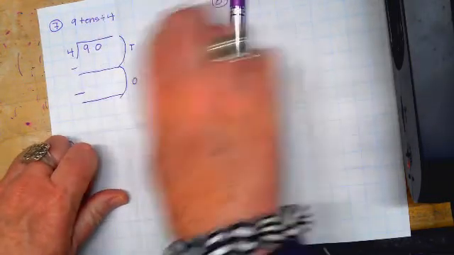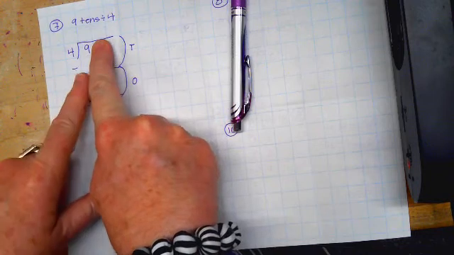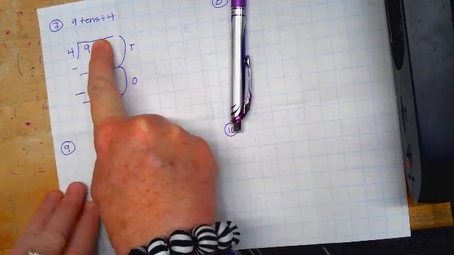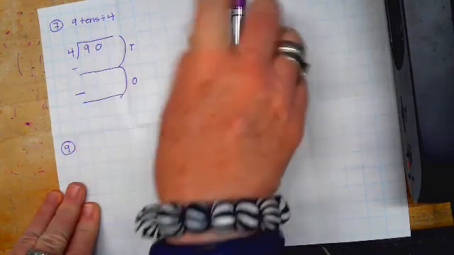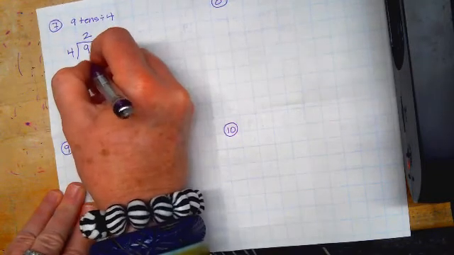So it only has 2 rows. This is the ones place, right? So I'm going to look right here. I don't care about the number in the ones place. I'm in tens territory. I only care about this 9. 4 will go into 9 how many times?